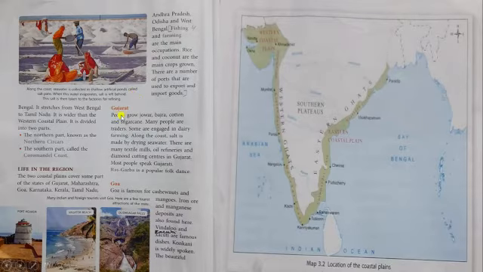Coming on to Gujarat, people grow jowar, bajra, cotton and sugarcane. Many people are traders. Traders, one who buys and sells goods. Some are engaged in dairy farming. They do dairy farming also. Along the coast, salt is made by drying seawater.